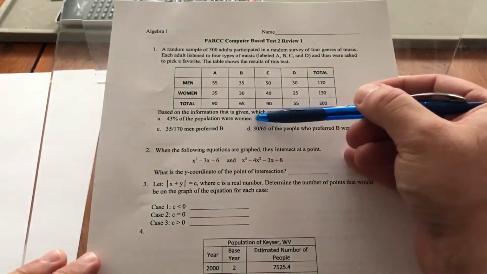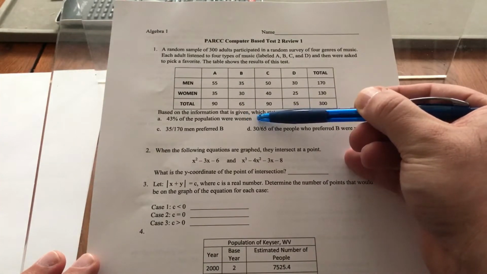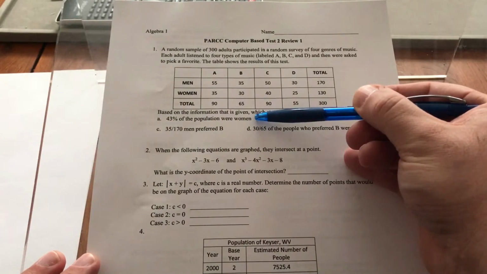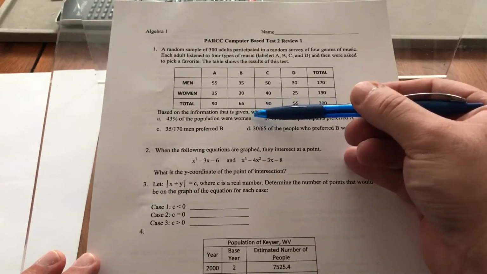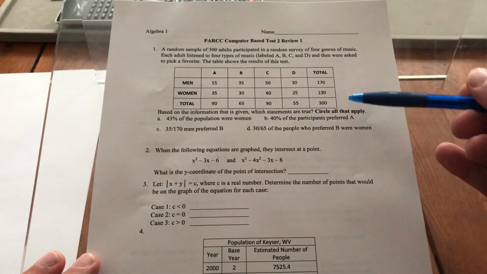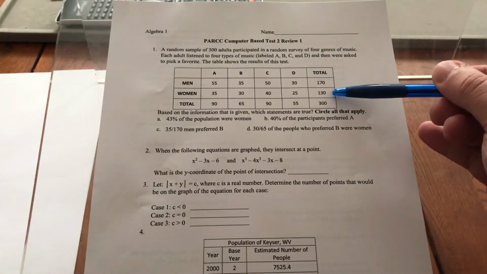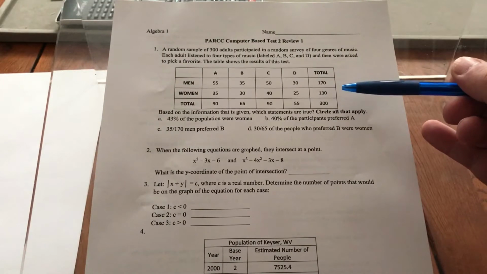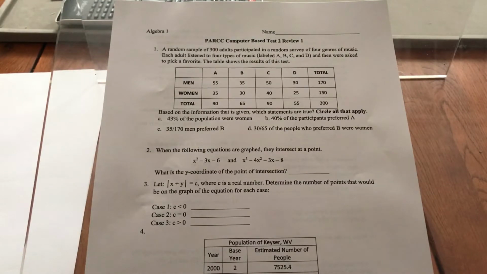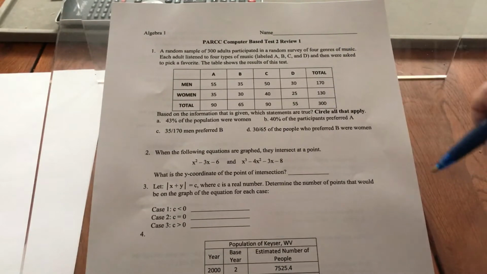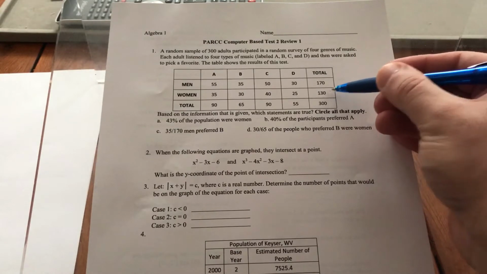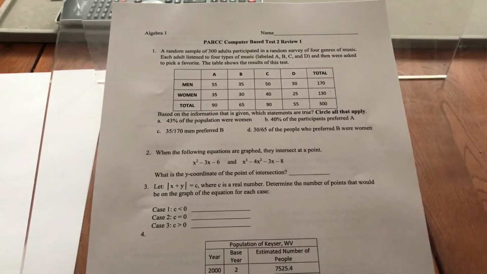So let's look at each answer individually. It says 43% of the population were women. So remember, when we go up here, we want to see how many total women did we have in this population. Remember, to get the percentage, we take the total number of whatever thing we're looking at, whether it's women or men or whatever, and we divide it by the total. So in this case, the total number of women is 130, and then the total number of participants here was 300. So if we take 130 in our calculator, we take 130 divided by 300, we should get 43%.